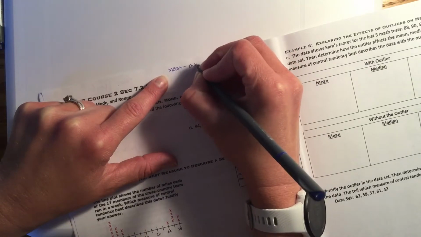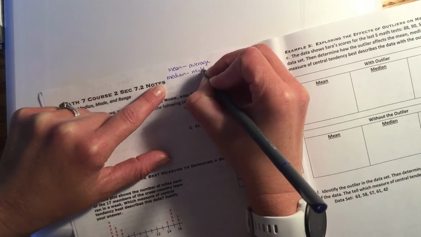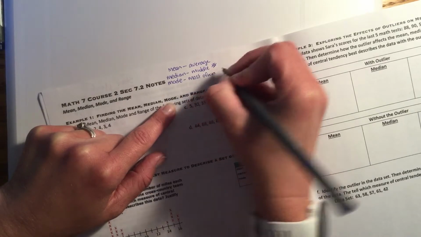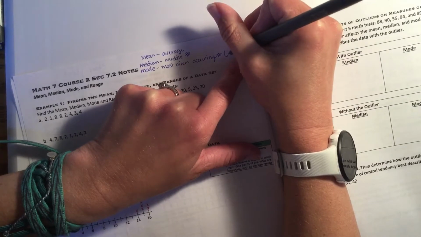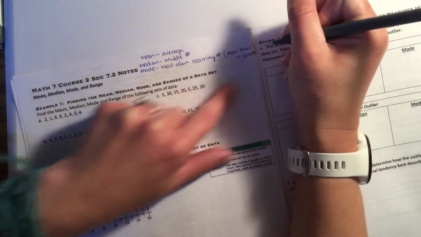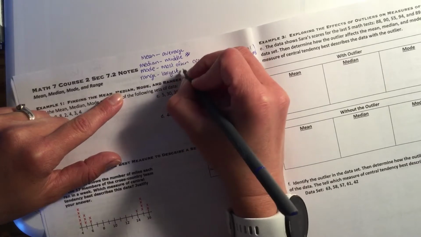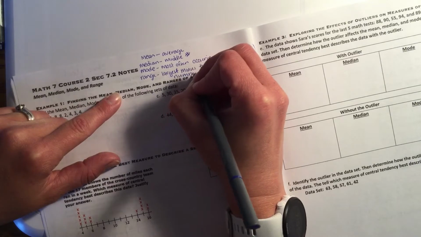The mean is the average. The median is the middle number, like the median of the road is the middle of the road. The mode is the most often occurring number, and there can be more than one of these. More than one is possible. Sorry, it's kind of hard. And then the range, the last one, is the largest number minus the smallest. Okay, so those are your 4 new words today.